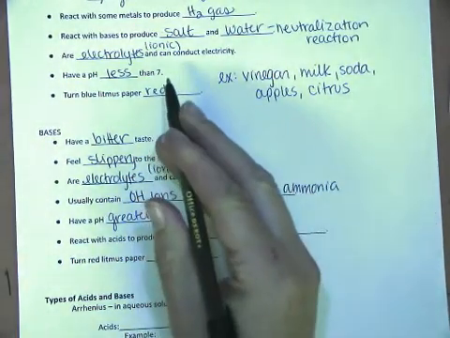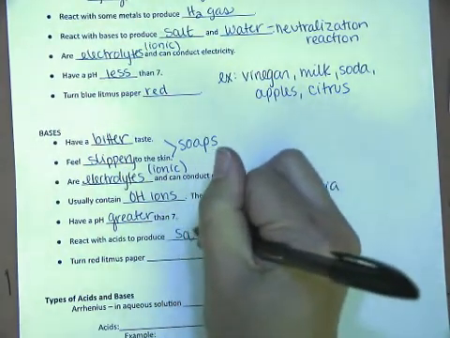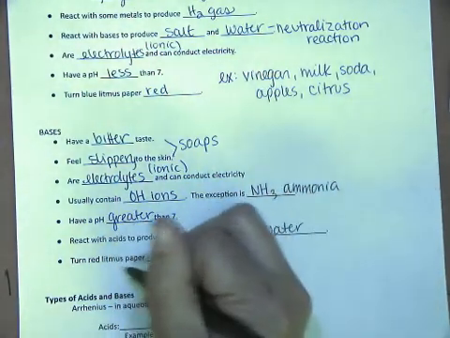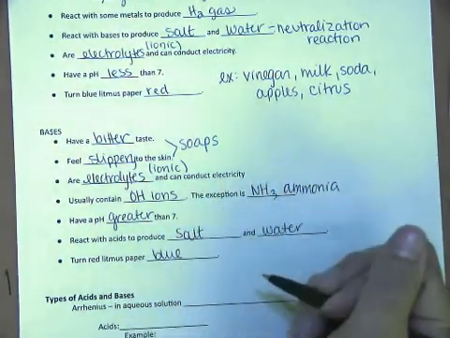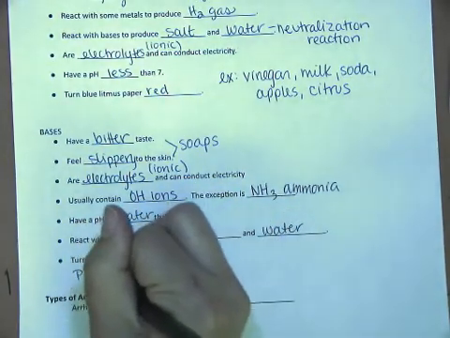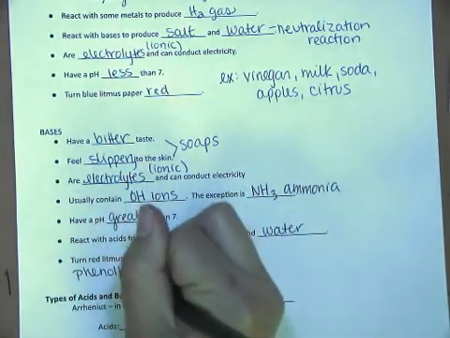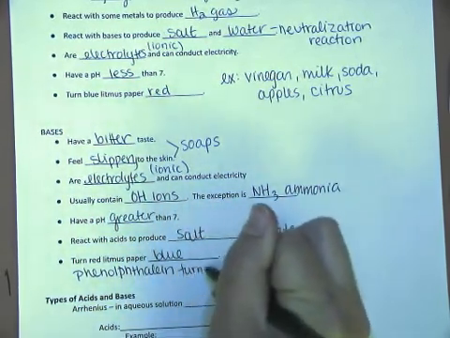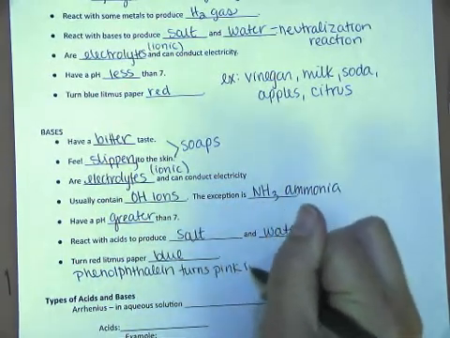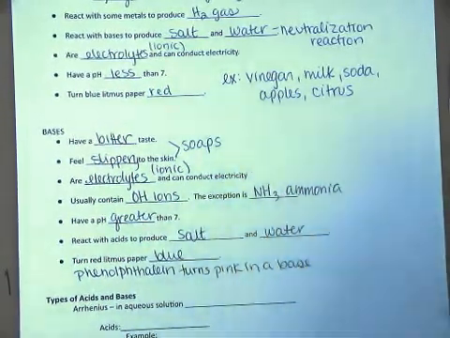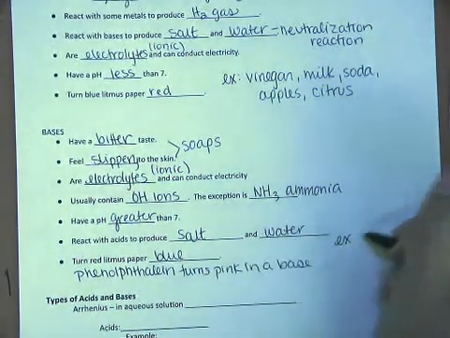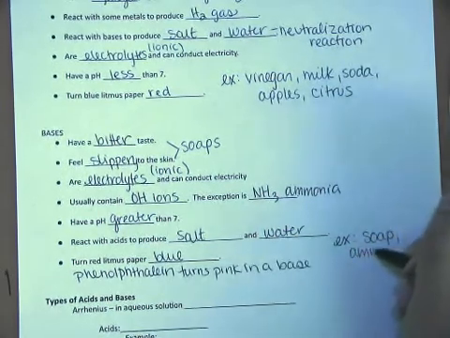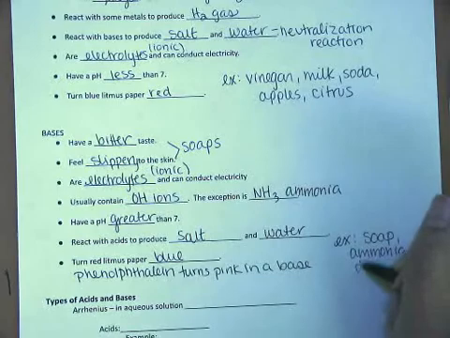And here again, just like acids react with bases, bases react with acids to produce salt and water. A test with bases is they can turn red litmus paper blue. Phenolphthalein also turns pink in a base, and we'll use that later on in this unit. Some other examples of bases, like we said, are soap, ammonia, and detergents.